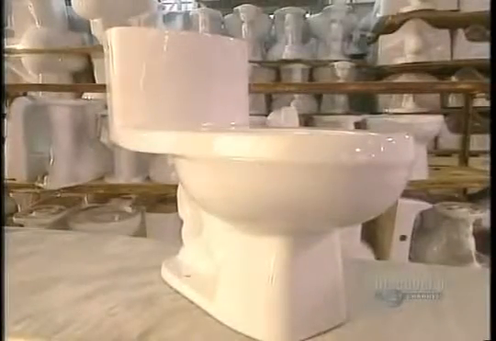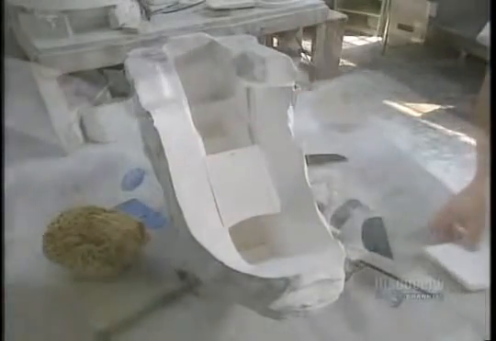A toilet is an everyday object whose fabrication requires several days of work. It involves assembling several molds, called tools. Each new product requires the design of a master plaster mold, from which they will produce a plastic tool. This latter will be used to create plaster duplicates used as production molds.